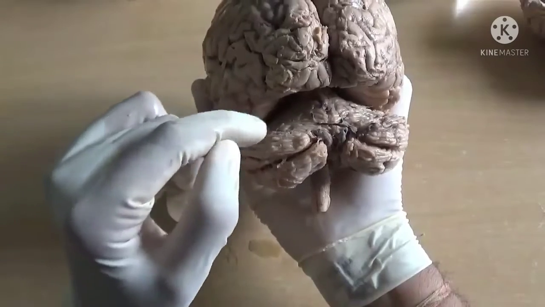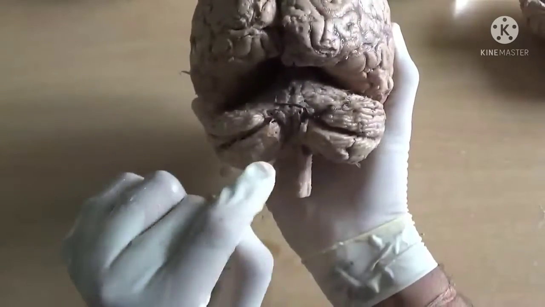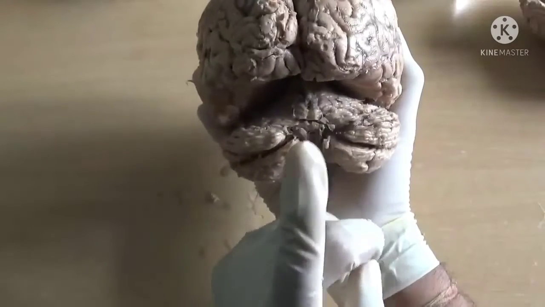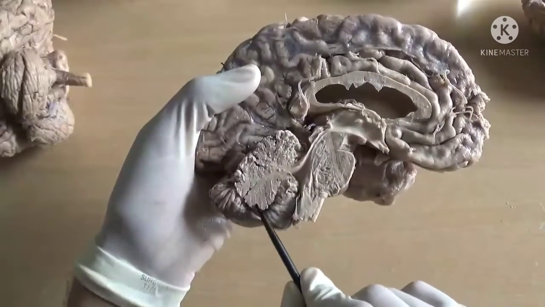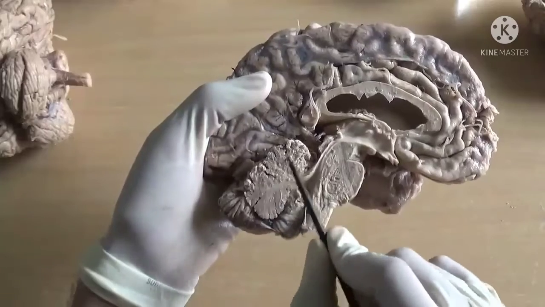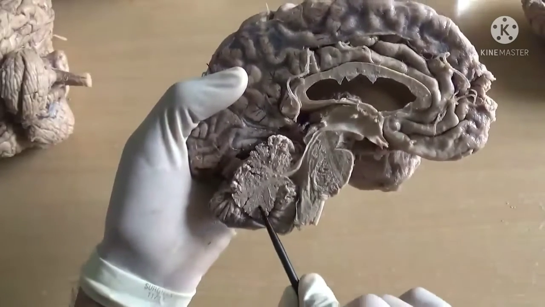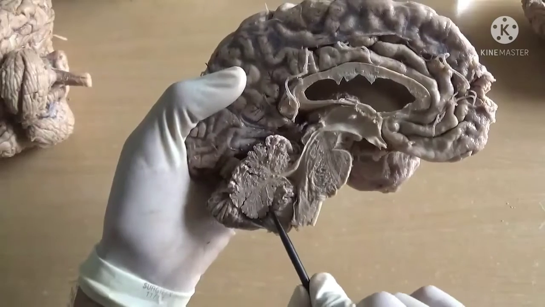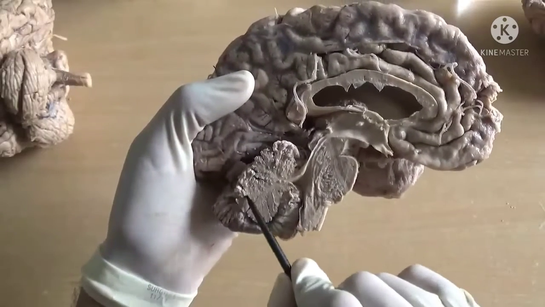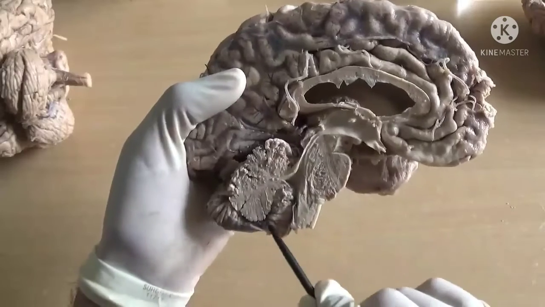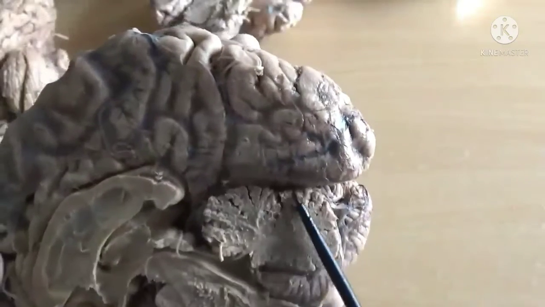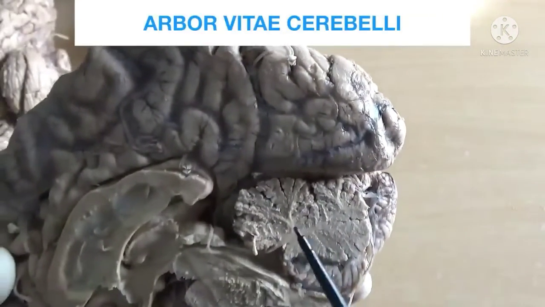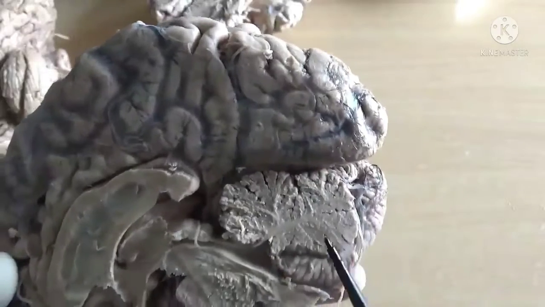So it is hidden. What you see is just 15% of the surface area, and that is best seen in the section. Let me show you the section. See here the section. This is the cerebellar cortex, and you can see the fissures reaching deep inside within the white matter. And you can see each fissure has a portion of cerebellar cortex. So 85% of the surface area of the cerebellar cortex is hidden inside, forming a branching tree appearance. This is termed arbor vitae cerebelli. So this is how the cerebellar cortex is oriented.